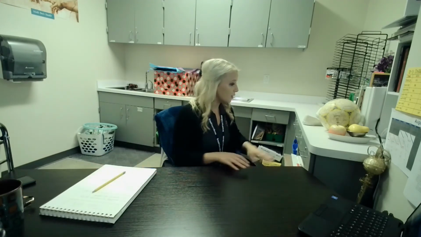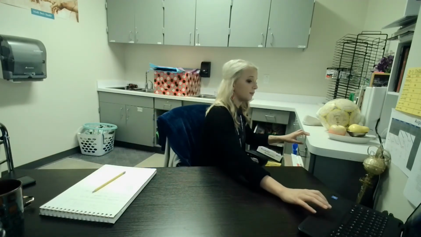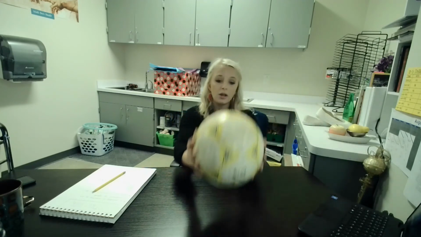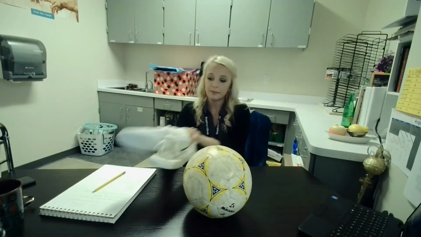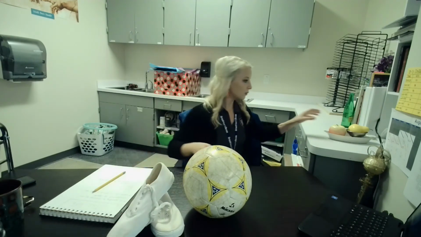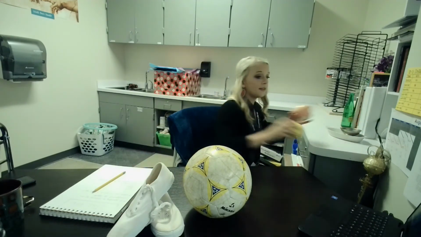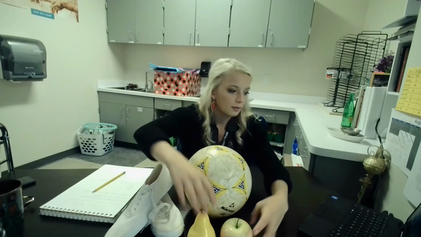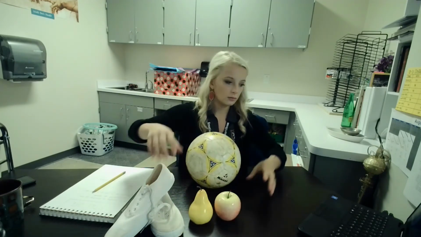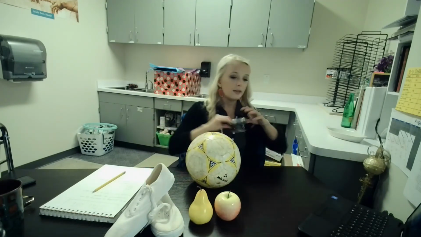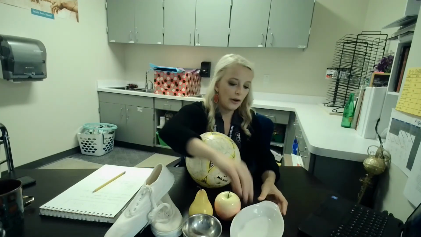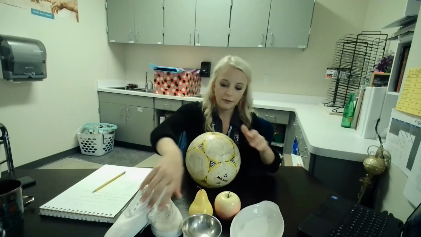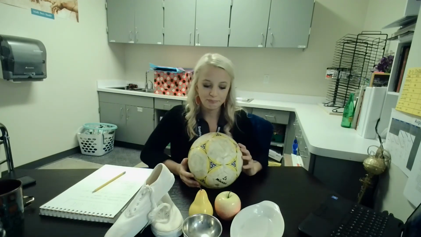So let's go ahead and put our items in front of us if they're not already. I'll show you mine. I have a soccer ball. I have a pair of shoes. I have some fruit. I have a little metal bowl, and I have this baking dish. Now I have 1, 2, 3, 4, 5 items.